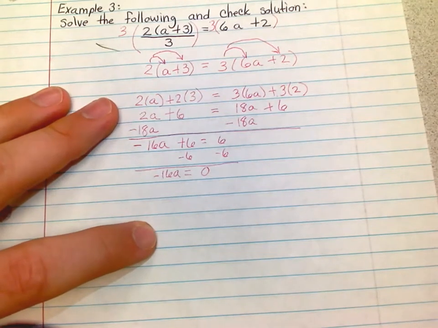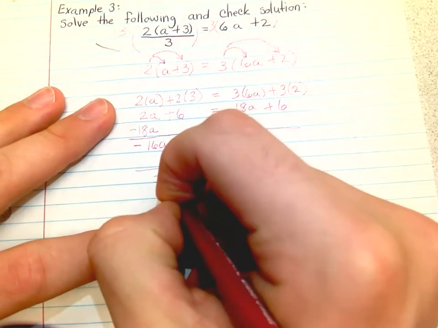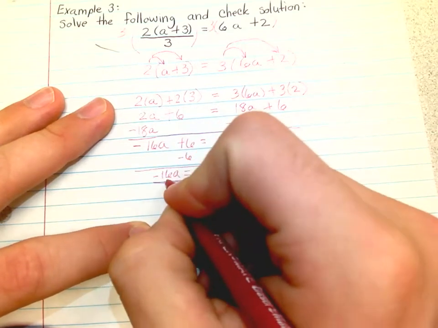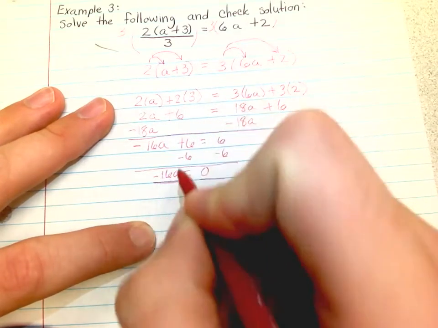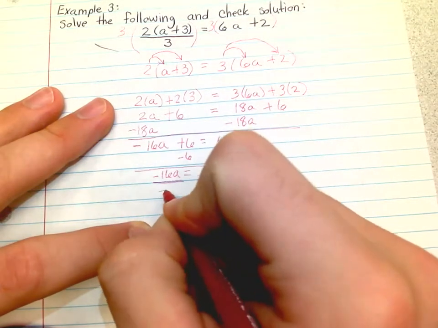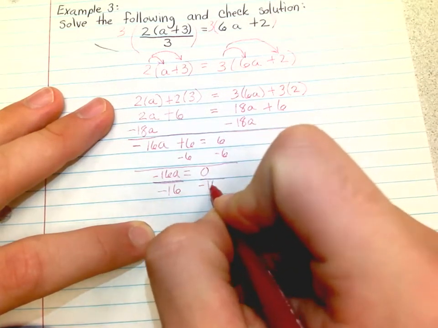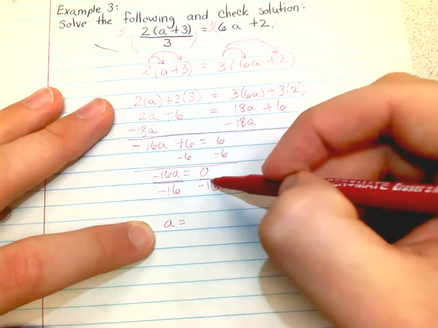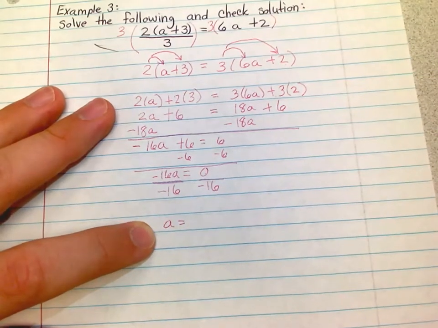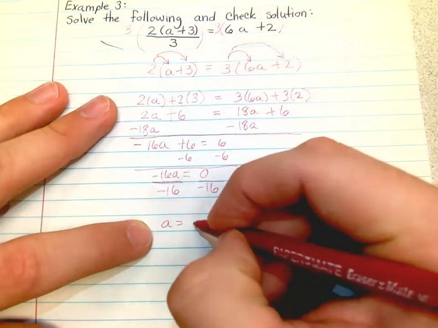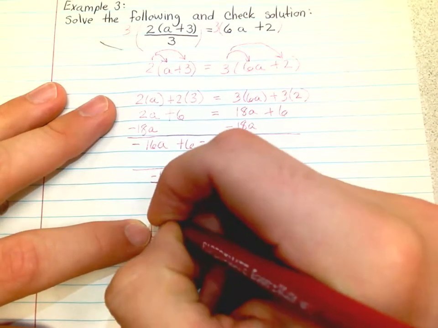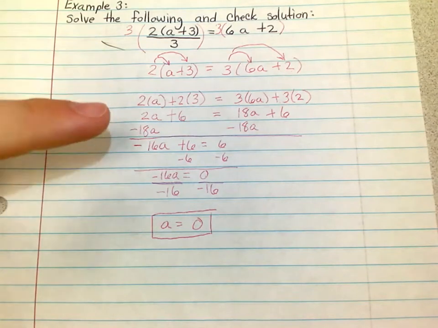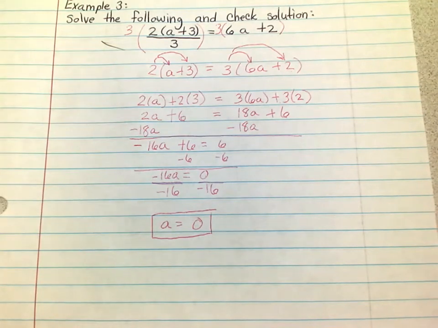Well, we have to get a by itself, and to do that we have to divide, because looking at the negative 16a, negative 16 is being multiplied by a. So let's divide by negative 16 on both sides of the equation. When we do that, what do we have? We have 0 divided by negative 16. And what does that simplify to? Simplifies to 0. So we found out what a is, just using these simple steps for solving the linear equation.